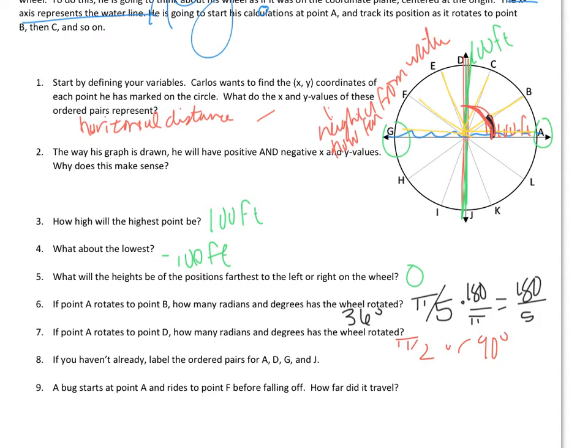If we label the ordered pairs, I'm going to do it as we go. I'm starting at A. This is going to be (100, 0). Up here we have (0, 100) at D. G is going to be (-100, 0). And J is going to be (0, -100). So that answers question number 8.